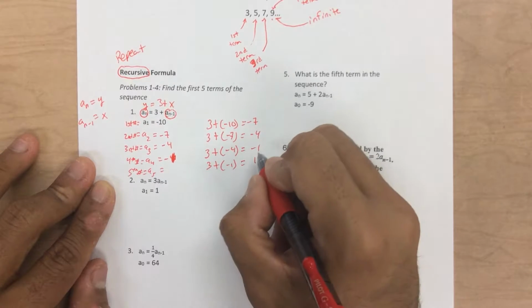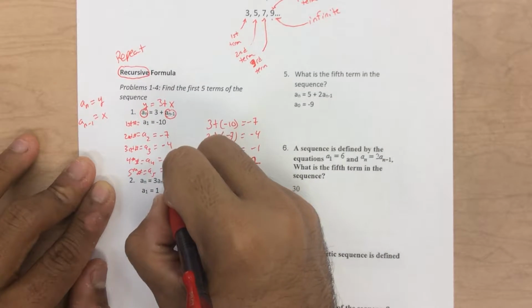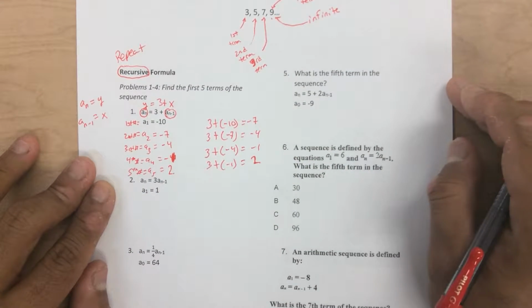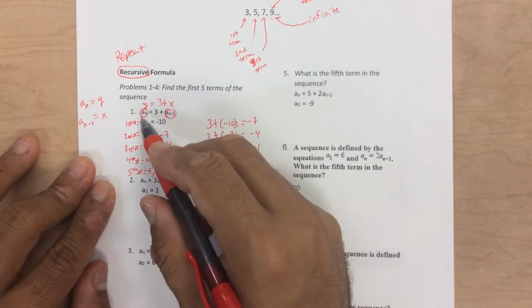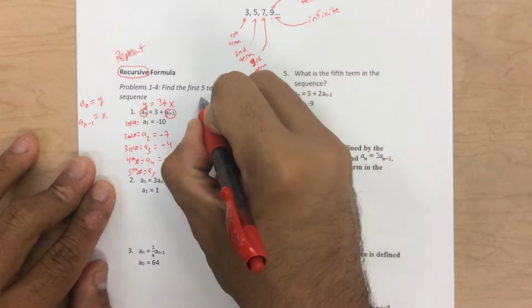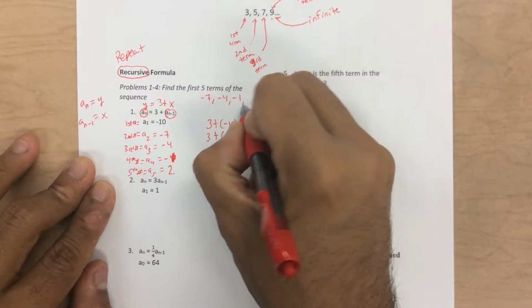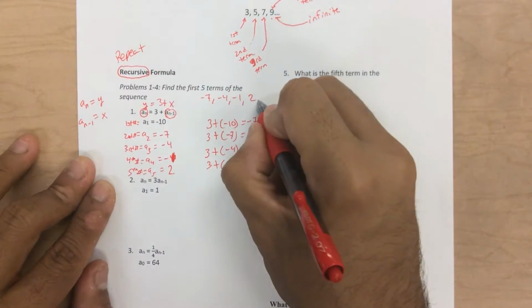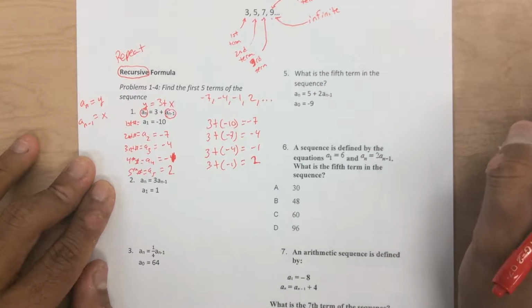Oh no, it gives me 2. So that's my fifth number, 2. So my pattern for this sequence is negative 10, negative 7, negative 4, negative 1, positive 2. And of course I will put dot dot dot because that goes on forever.